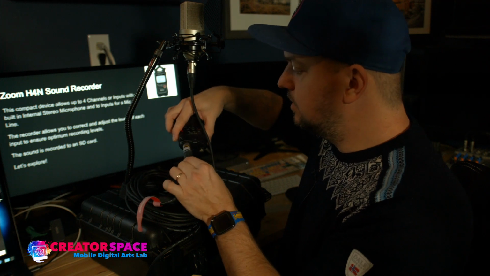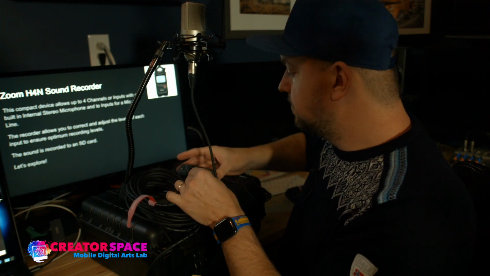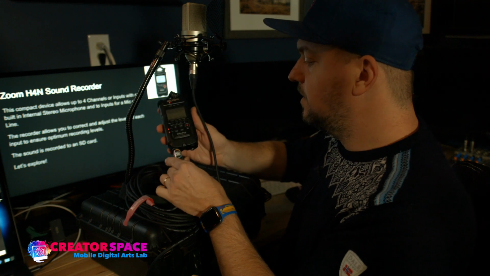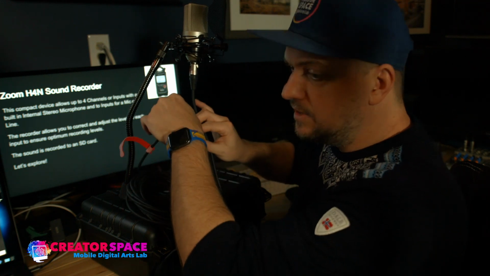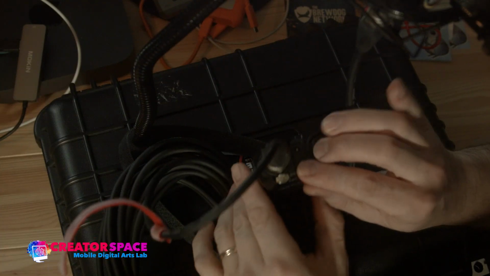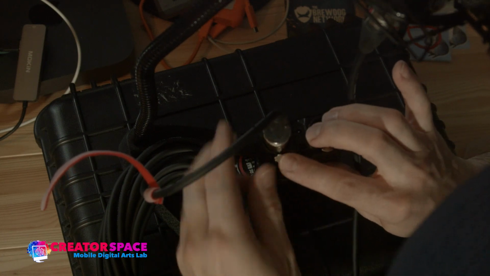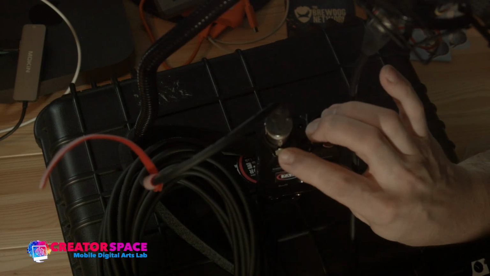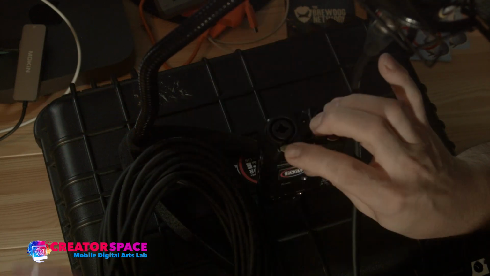I always suggest you can actually spin it to make it fit. If it's not clicking in, you can spin it till it clicks in. Clicks in, and there we go. Same thing with this one. When you need to release it, there's a release button right here. I'm going to push down, and then I can release it.